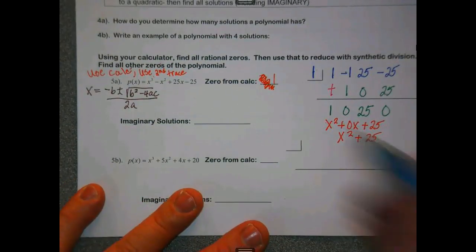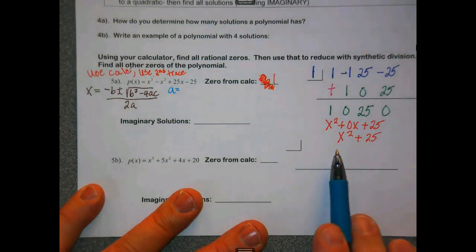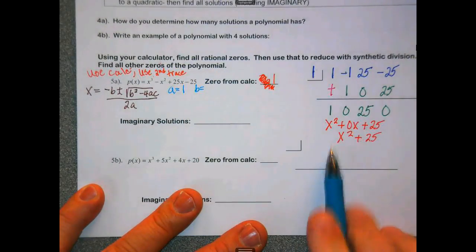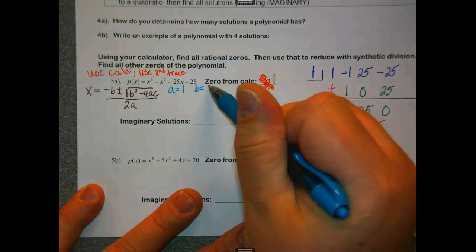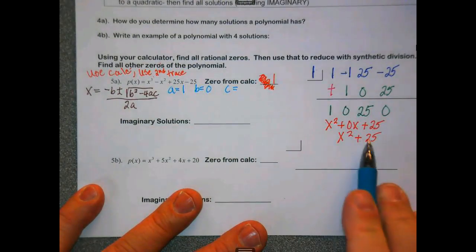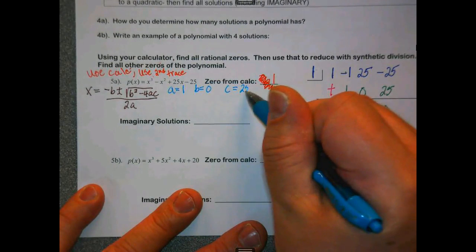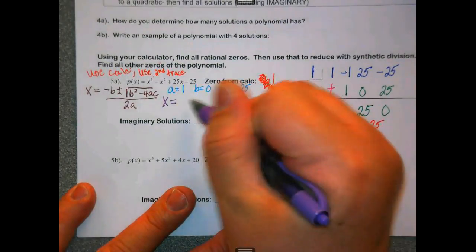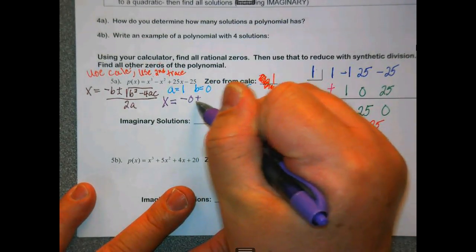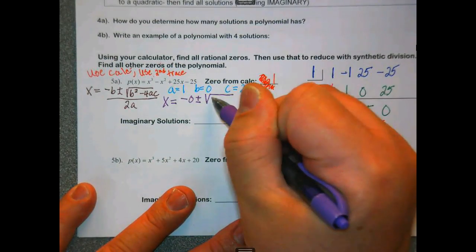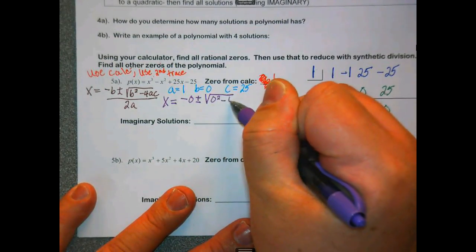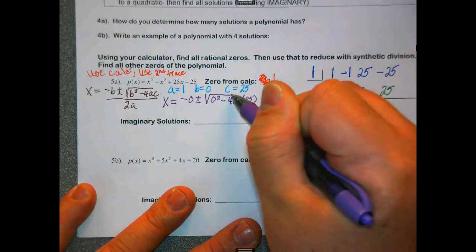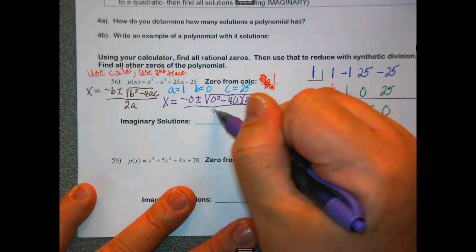Okay, what's my a? Coefficient of x squared, 1. What's my b? Coefficient of x to the first, 0. My c? My constant, 25. Okay, so x equals negative 0 plus or minus the square root of b squared, which is 0 squared, minus 4 times a, which is 1, times c, which is 25, all over 2 times a, which is 1.